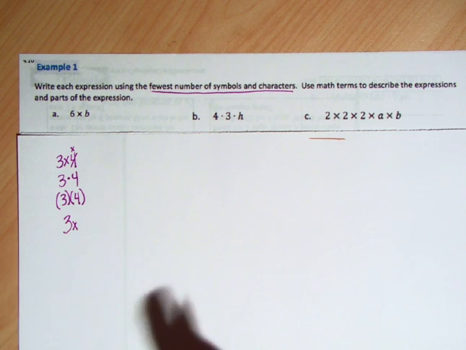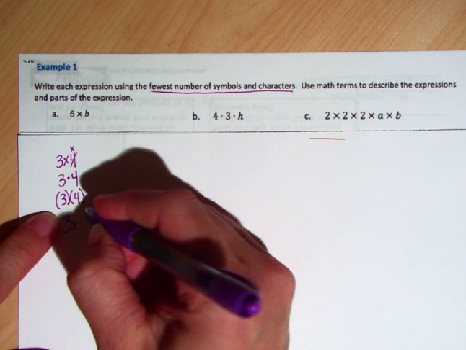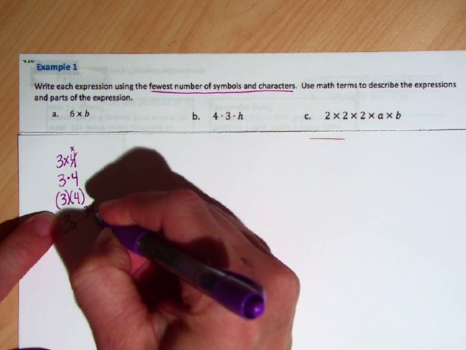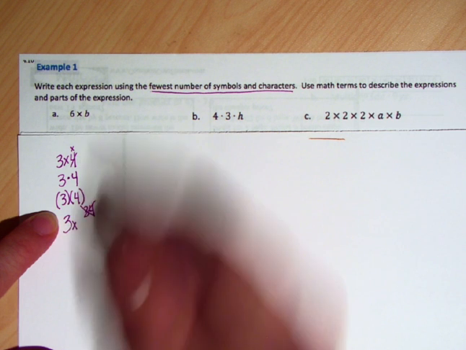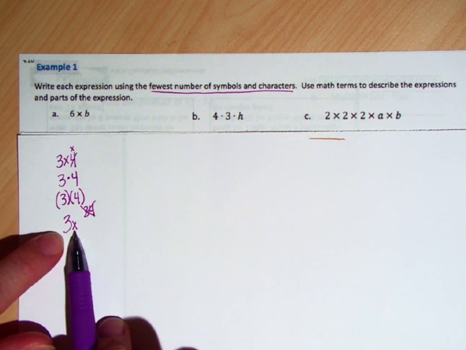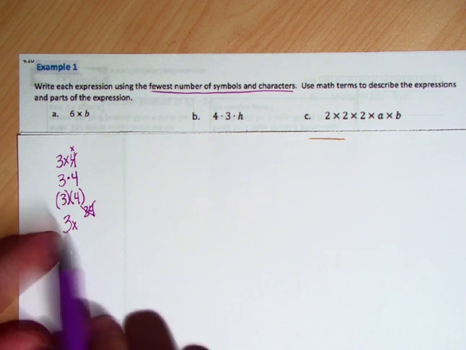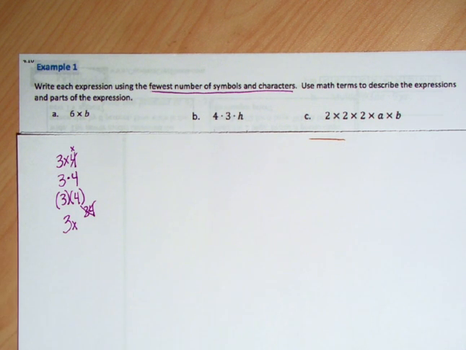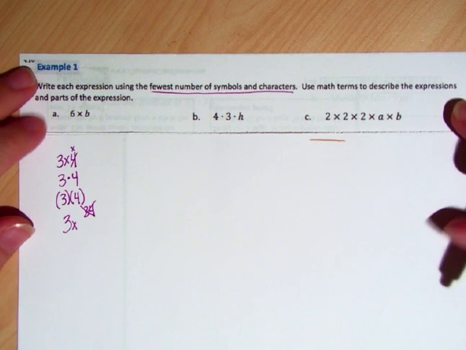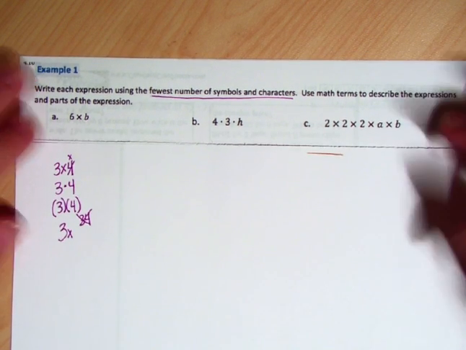You cannot do that with just numbers. If I did 3 and 4 and I squished them right next to each other, I don't know that it says 3 times 4. To me, it says 34. So you may not do that with just numbers, but when there's a variable involved, you can squish it right next to the number, and that's our fewest number of symbols. We don't have to have anything between the variable and the number.